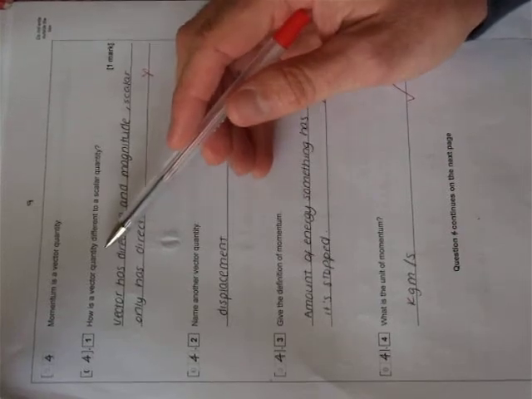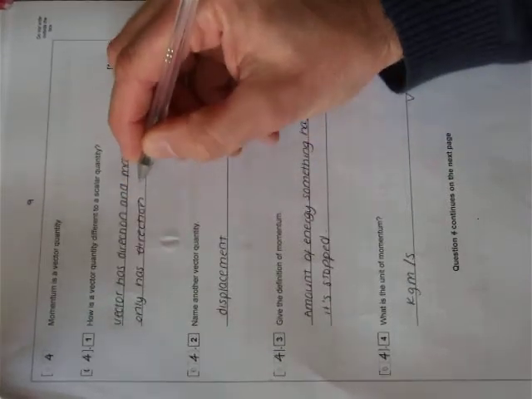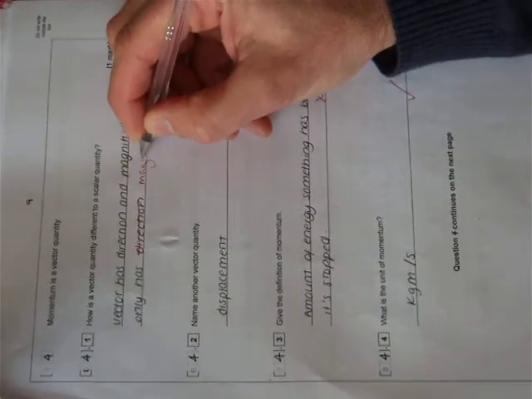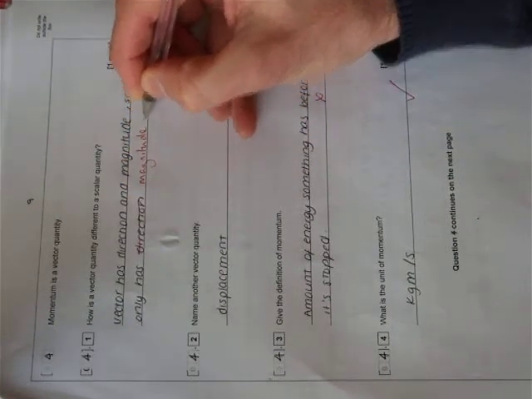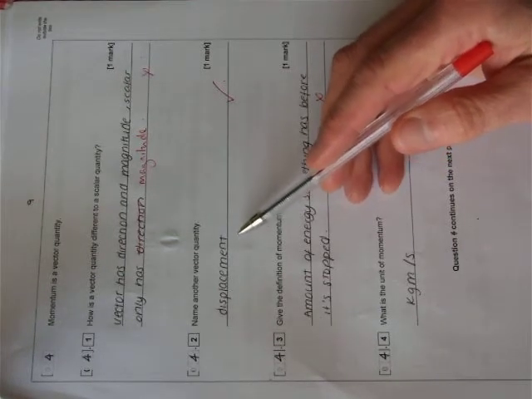So question 4, momentum is a vector quantity. How is a vector quantity different from a scalar? Well, yes, the student has said the vector correctly does have direction and magnitude. The scalar has magnitude though, or size. That would do. Displacement is a good example of a vector quantity. Velocity, acceleration might be alternatives.